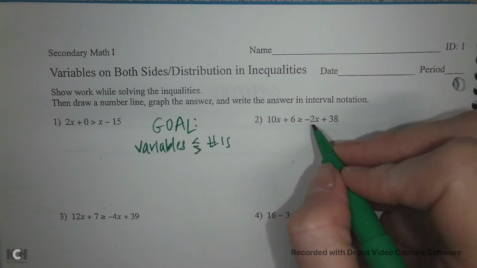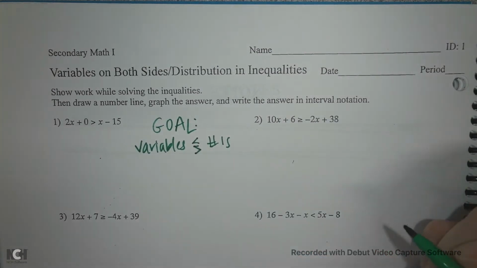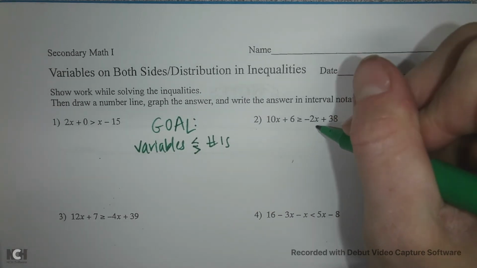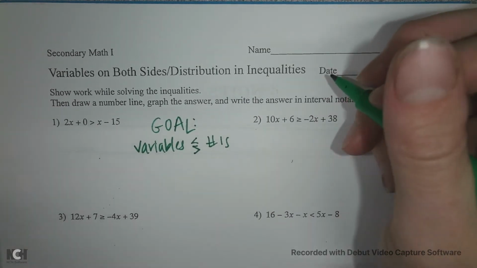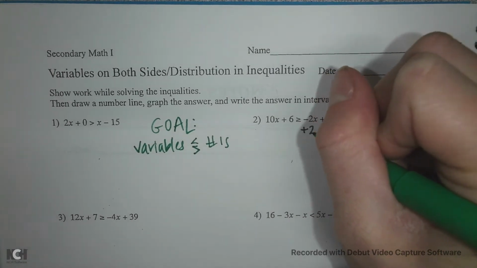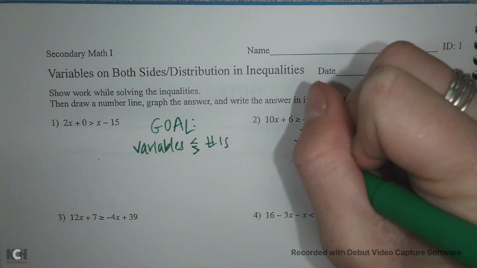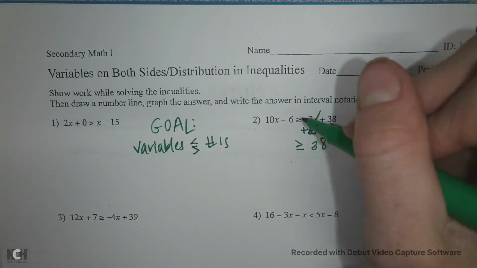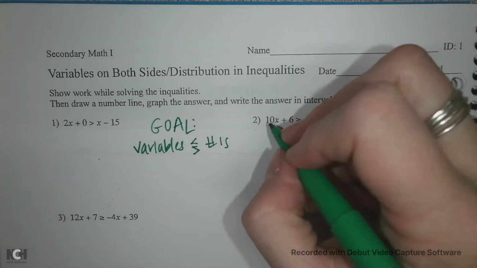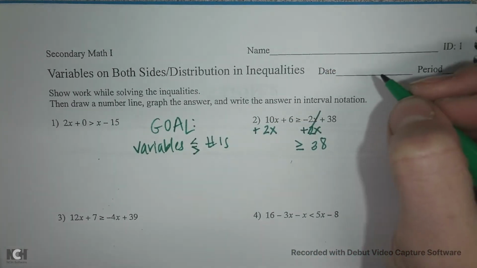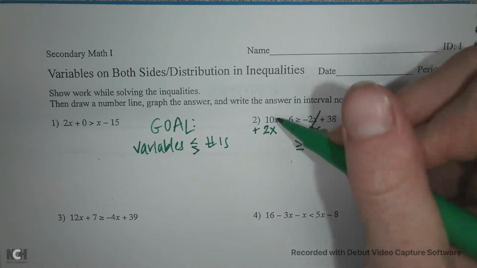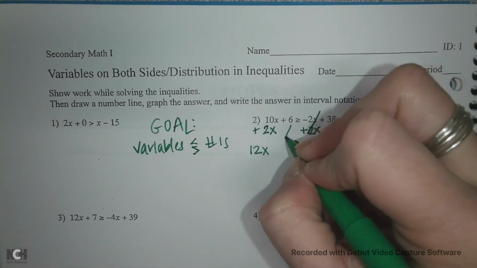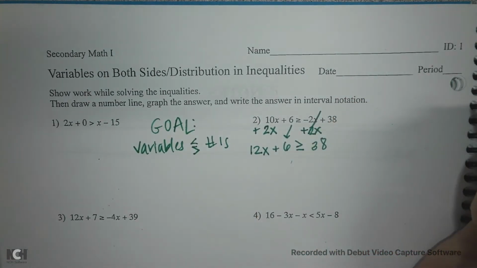I'm gonna move my x's to be together first. So I want to add 2 x's here. I want to make this side 0 and get rid of the x's on this side. So we're going to do the opposite of minus. So we add 2x to make that go away. Bring down your sign and bring down your 38. When I add 2 x's to this side, I have to add 2 x's to my x. So my 10x's get 2 more because they are like terms. So 10x and 2x make 12x, and then I still have this positive little 6 hanging out.